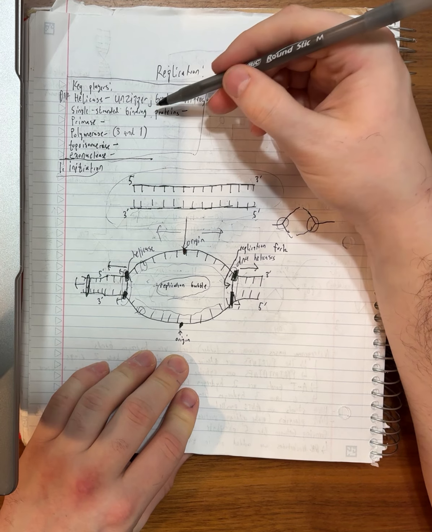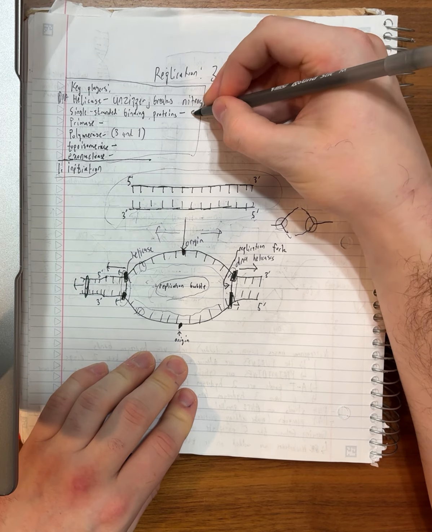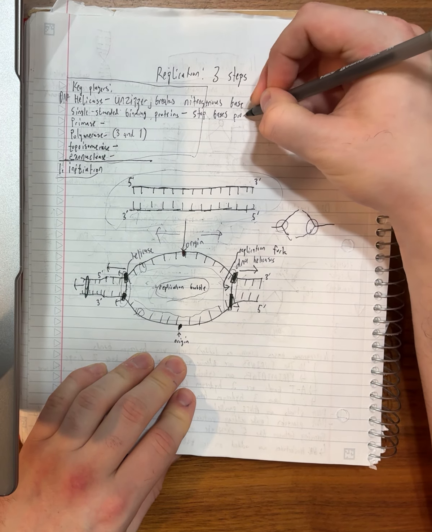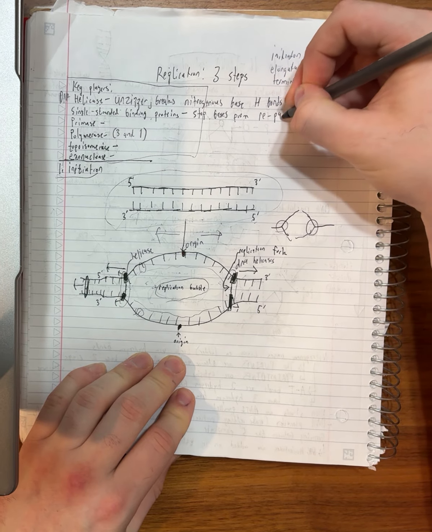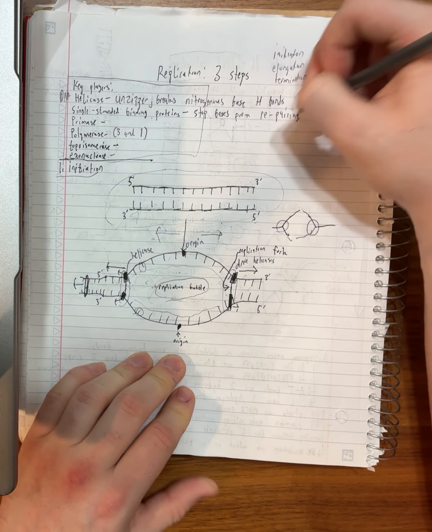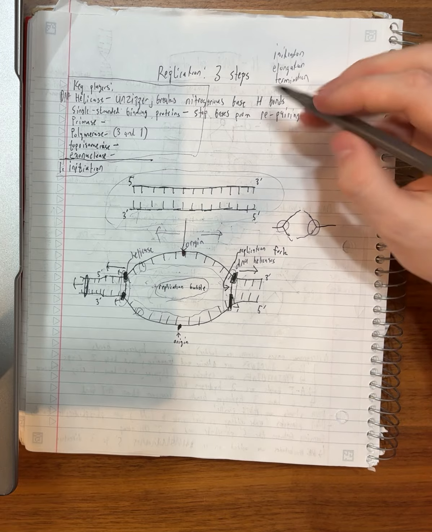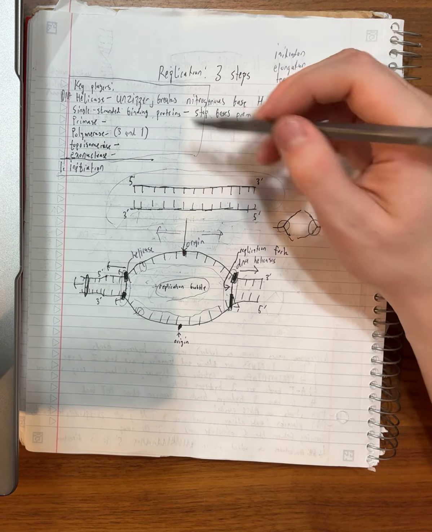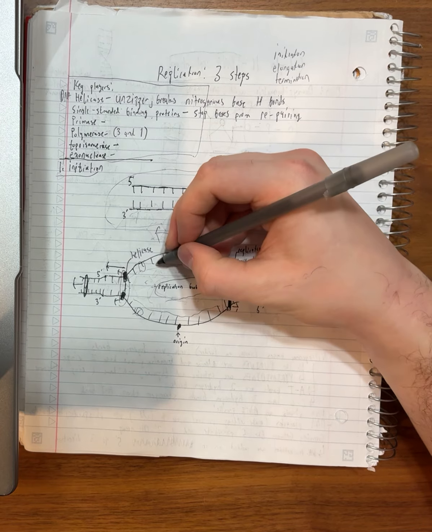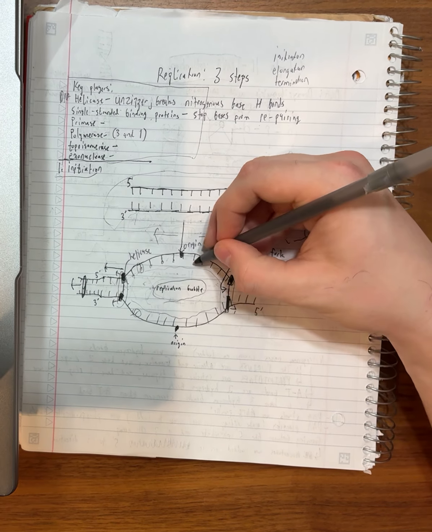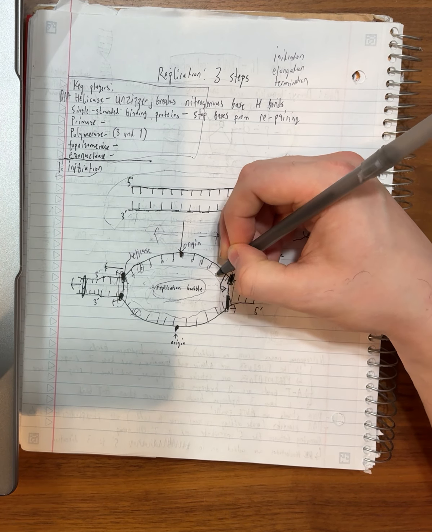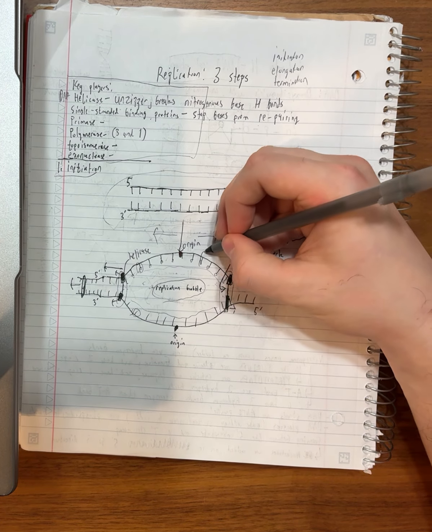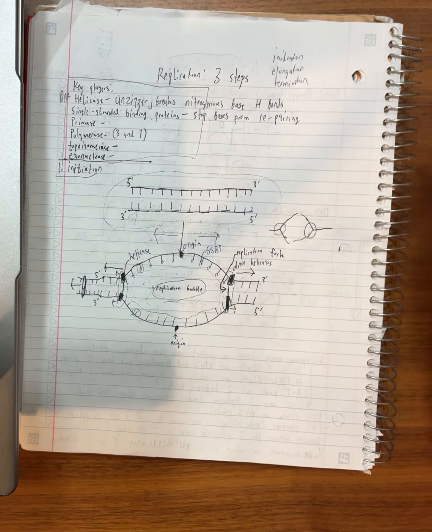So single-stranded binding proteins stop bases from re-pairing. Not repairing, re-pairing. So it stops these H bonds from forming. And these single-stranded binding proteins are just kind of going to attach on to nucleotides like this. And then we'll remove them when we want to add new DNA. So those are single-stranded binding proteins.